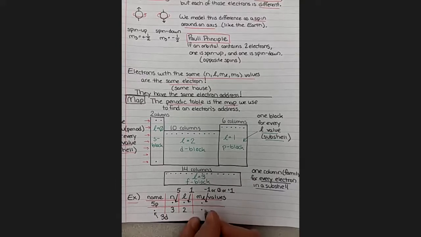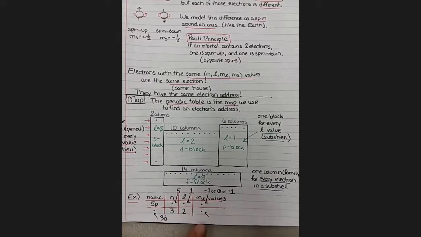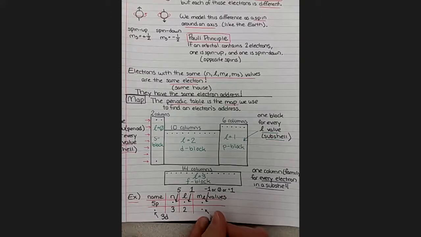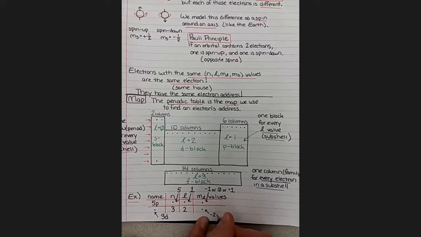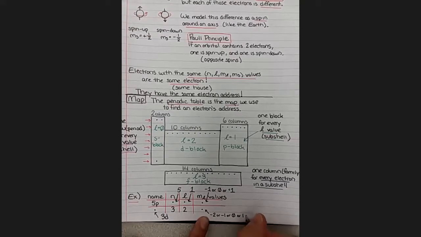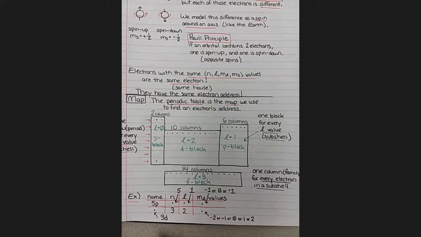And remember that there are 5 different flavors of d orbitals. So the possible m sub L values could be -2, or -1, or 0, or 1, or 2. There should be 5 different possible values there.